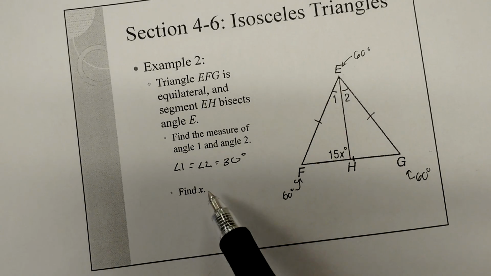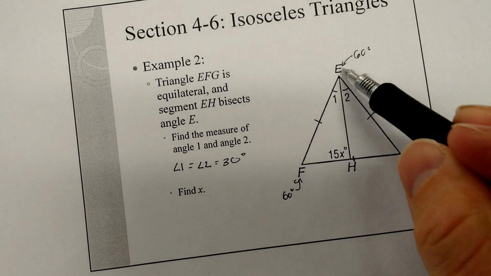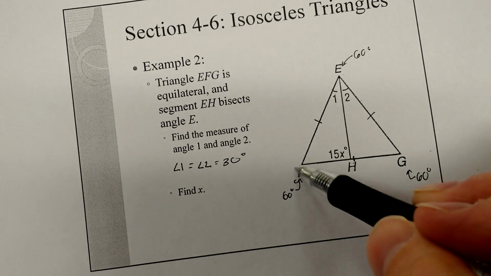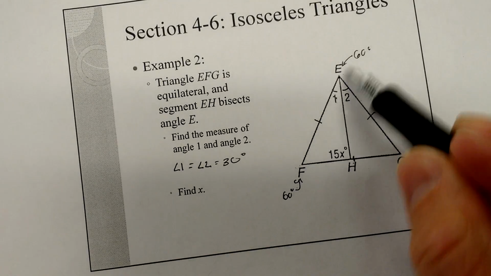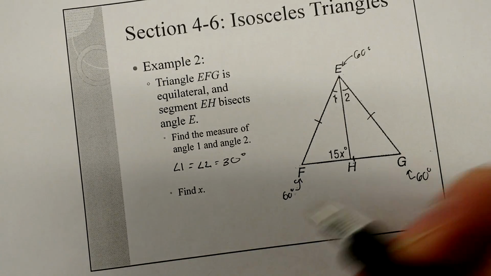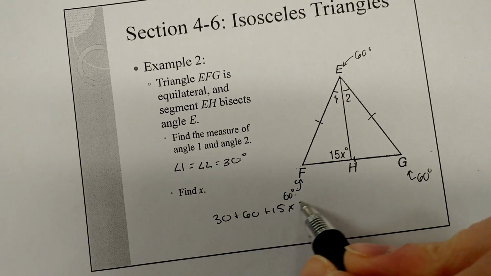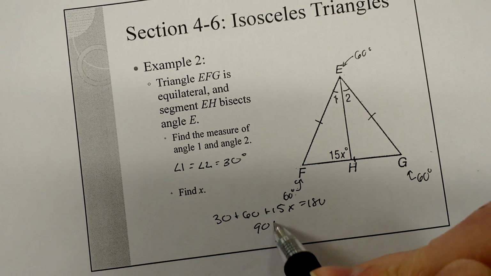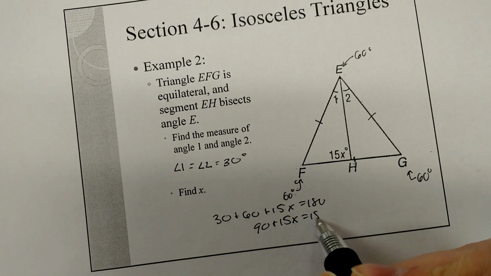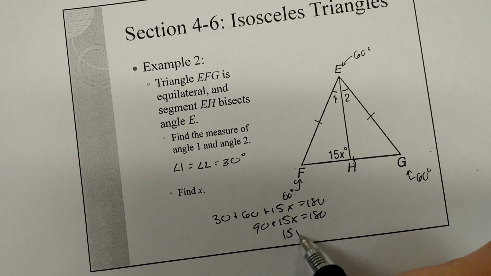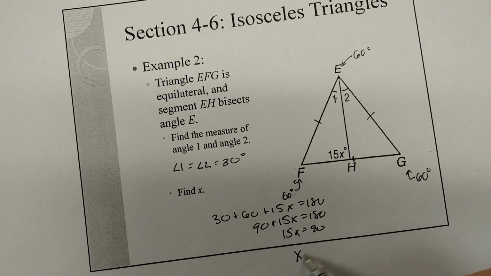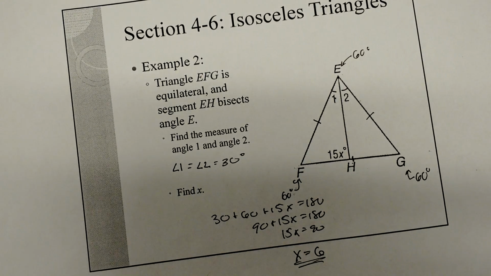For the second one down here where it says find x, here's a triangle, EFH. There are three angles in it, so that one's 30. We just figured that out. That one's 60, and that one's 15x. And all three angles in a triangle must add to 180. So combine like terms, move the 90 over, divide by 15. So x must be 6. And that's the end of the section.